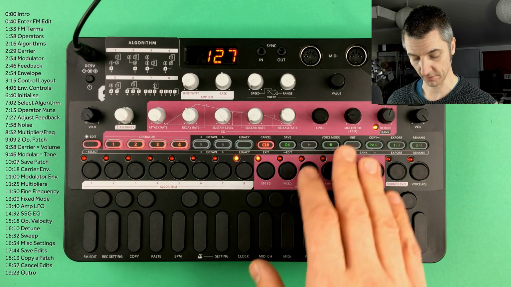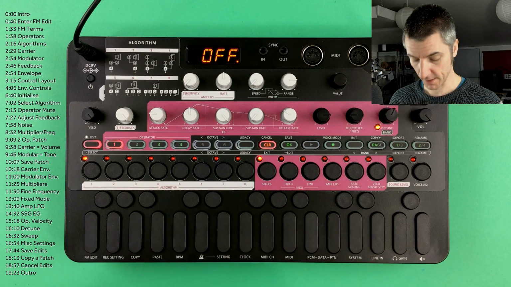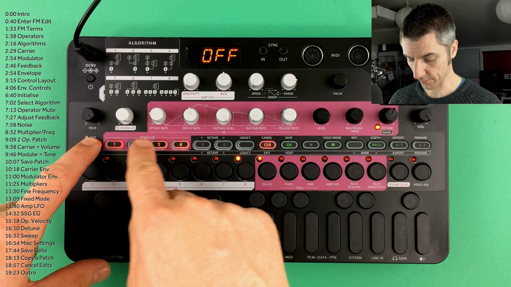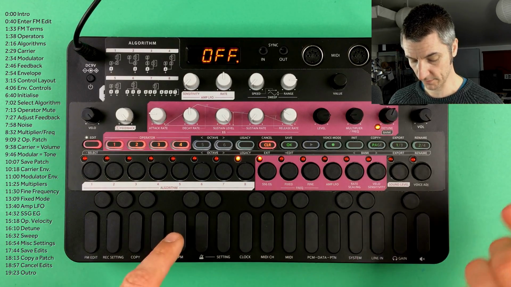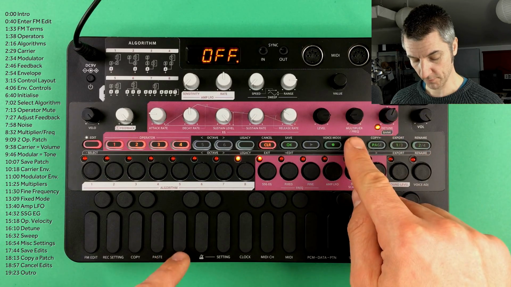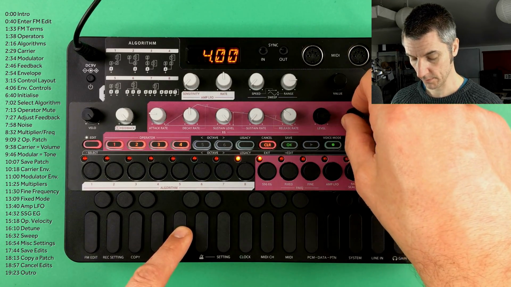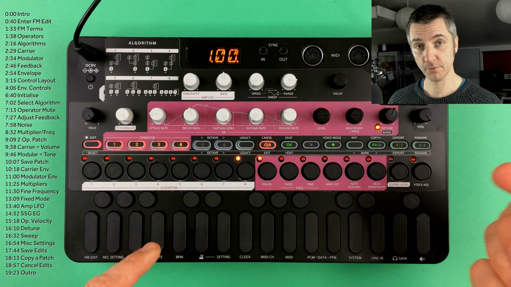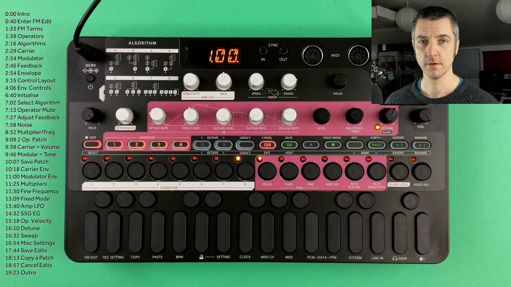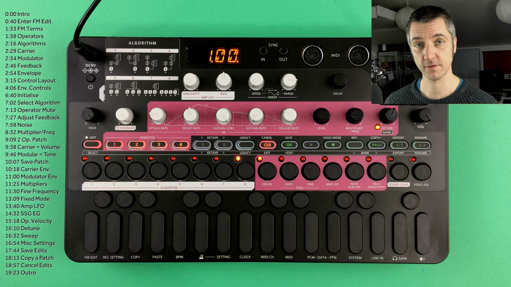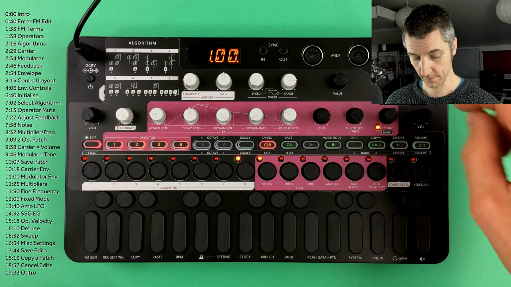So I'm just going to reinitialize again. From here again, I'm going to go into algorithm 8. I'm just going to temporarily mute operators 4, 3, and 2. So we've just got 1 selected. So if we change the multiplier frequency, we can hear that changes the pitch of the overall sound in multiples, which is the expected behavior. That's because this is a carrier, but if you were to change the multiplier frequency of a modulator, the effect would be vastly different, and that's something we'll cover in detail a bit later.